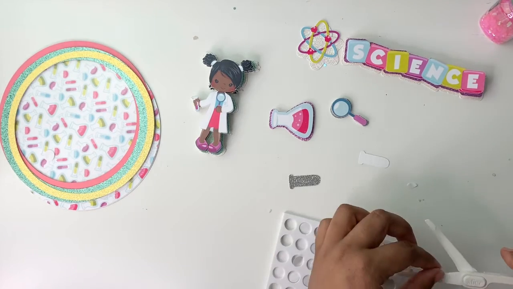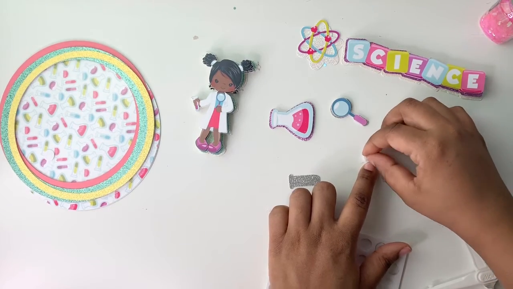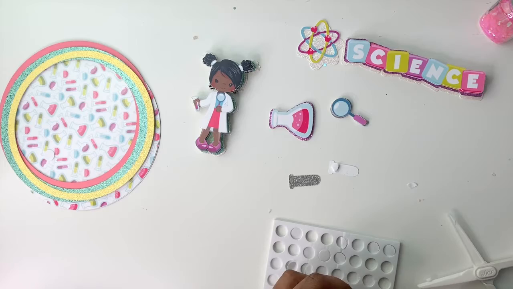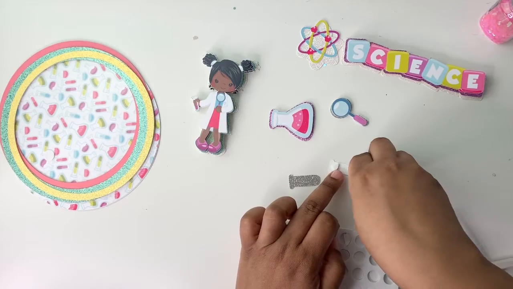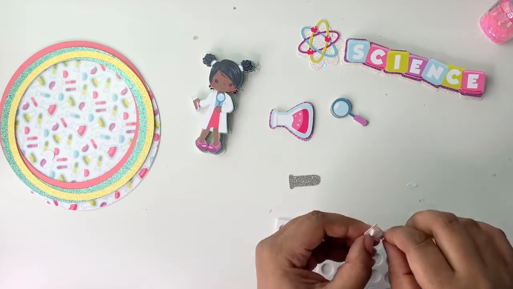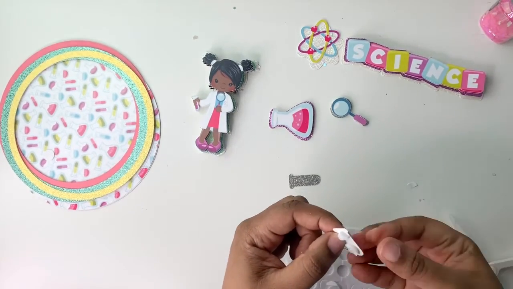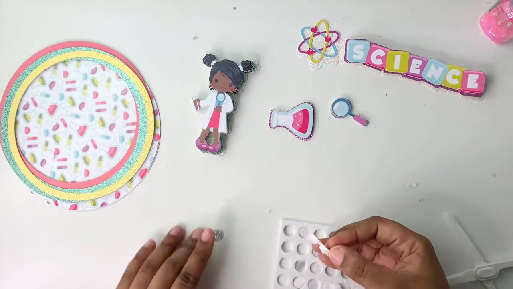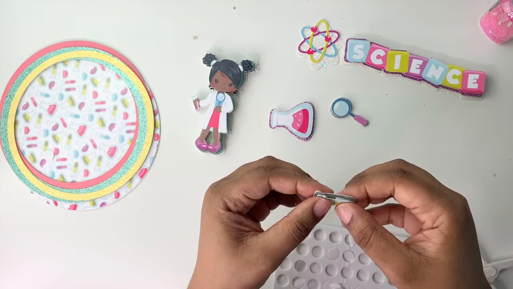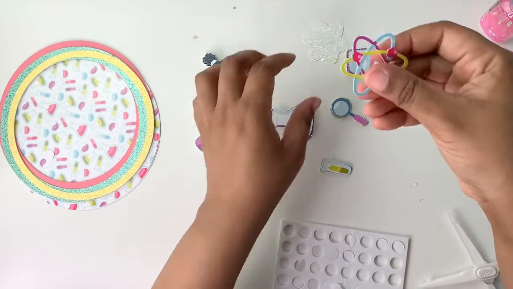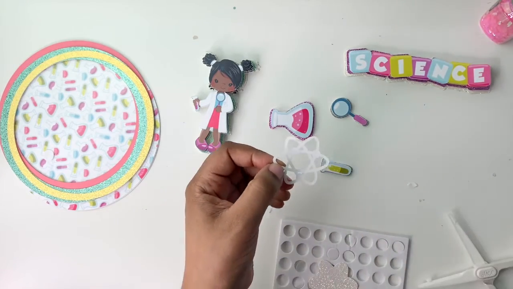I still have a piece on here. I'll just use this. And the half that I had here. Add a little bit of glue. And then for this one, I'm not adding the foam dots because the design is so slim. You're going to see it.